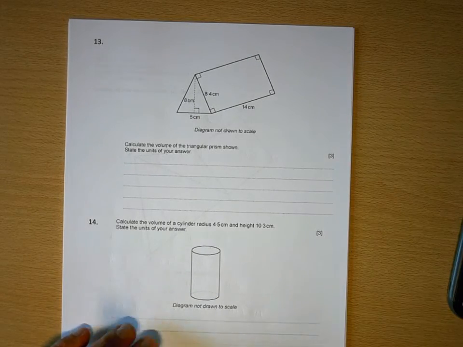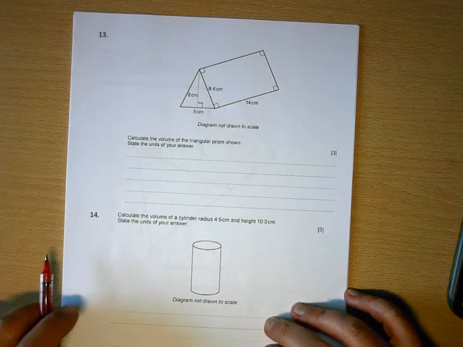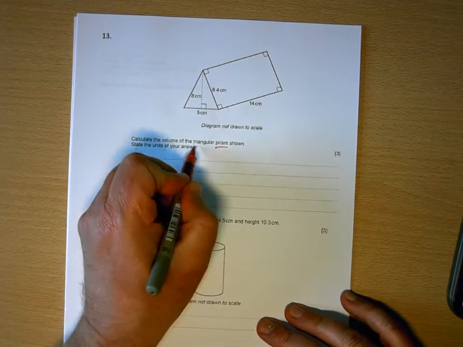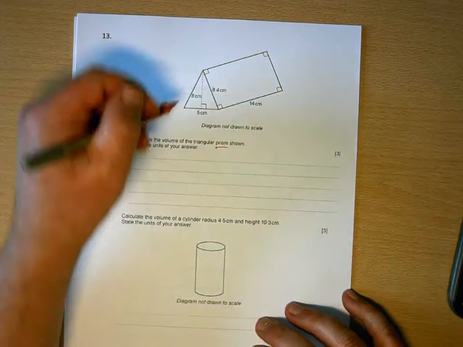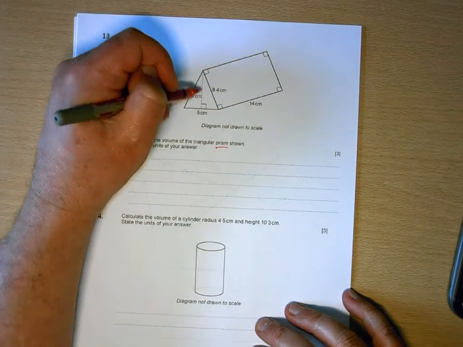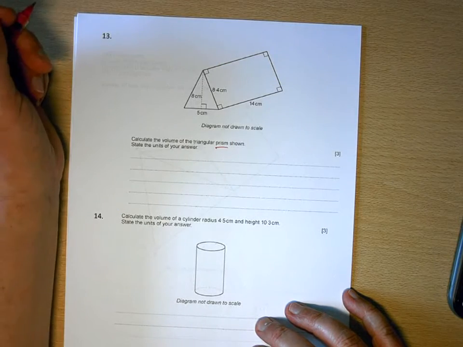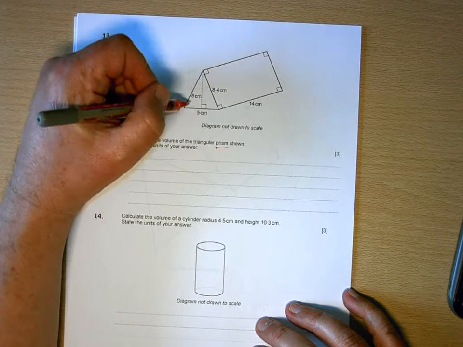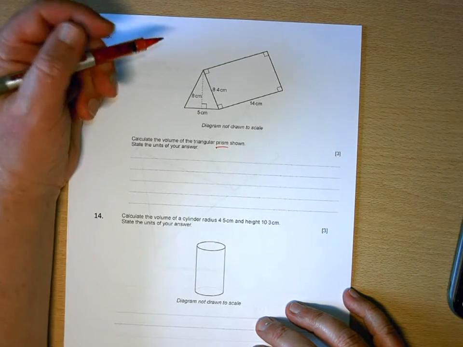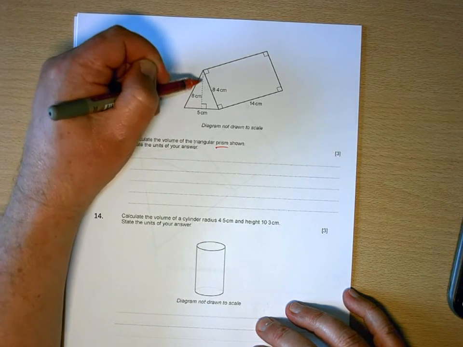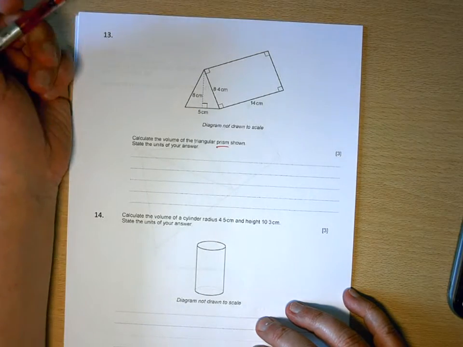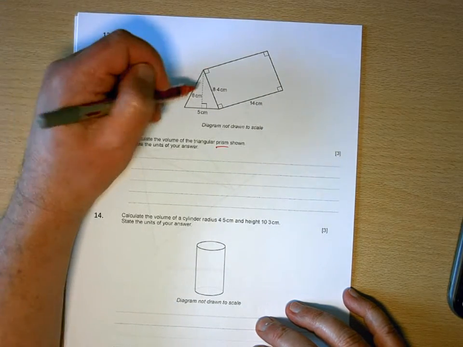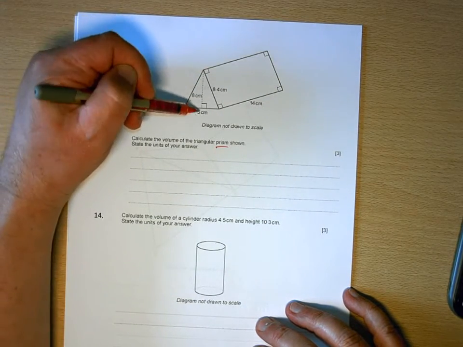In these next two questions, we have prisms. This is a triangular prism, which means if we can work out the area of its face and then multiply it by 14, it'll give us its volume. Again, what they've done here to be nasty is they've given you two possible values for height. What you have to remember is it's always the perpendicular height.